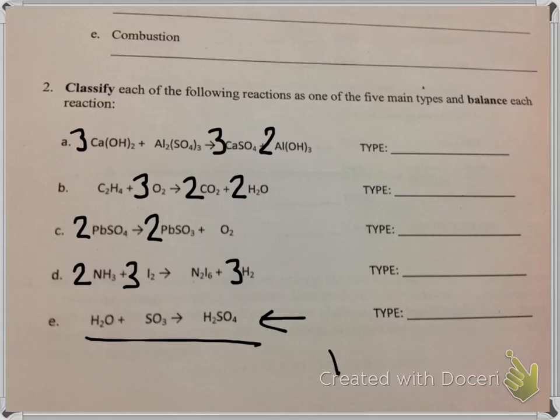Okay, so let's pause the video. If you have any questions on this section, like I don't understand how you balance that, or why is it that type, I thought it was this type, please ask those now and send me an email.